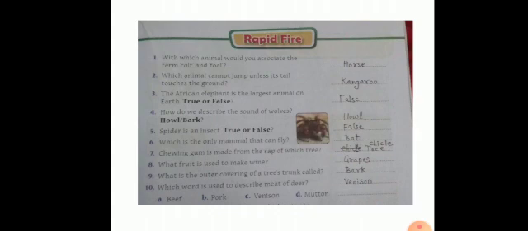How do we describe the sound of wolves? Howl or bark? Now, bark we all know very well. Who barks? Dogs bark. So, obviously, the answer will be howl. Howl is the sound of the wolves. Clear, students? See the fifth one.